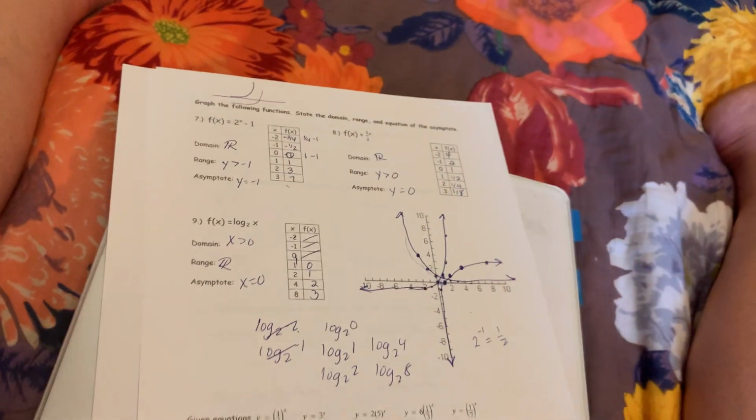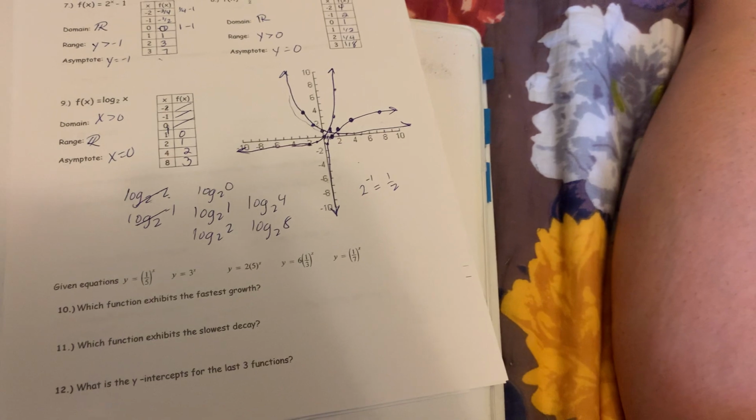I know it's a little confusing, but if you're watching this, if you haven't done the log notes yet, then just fast forward and come back.